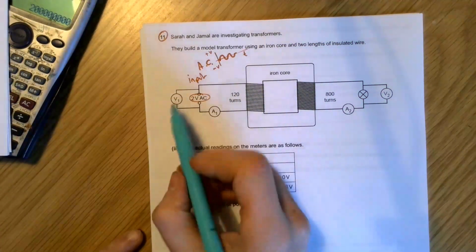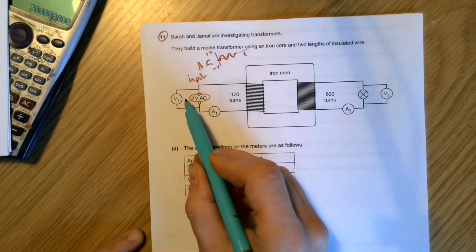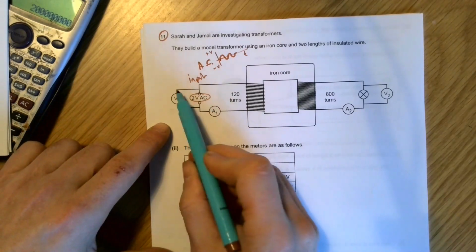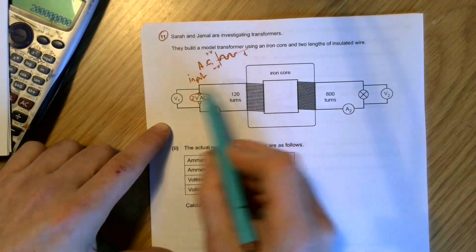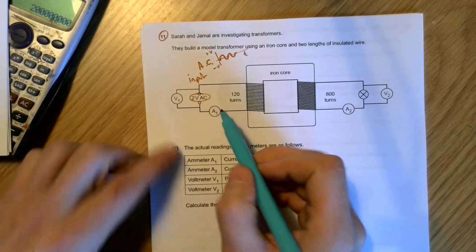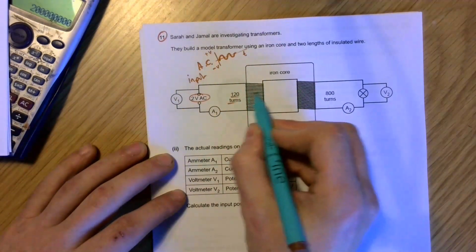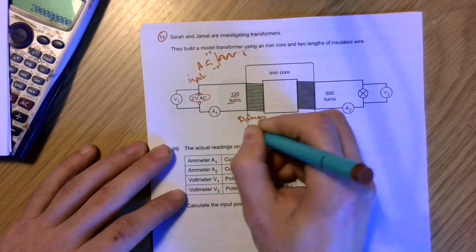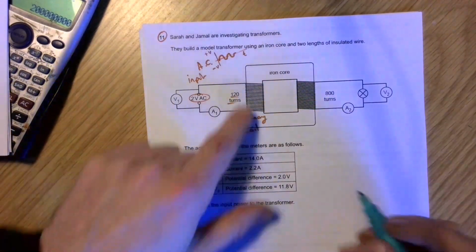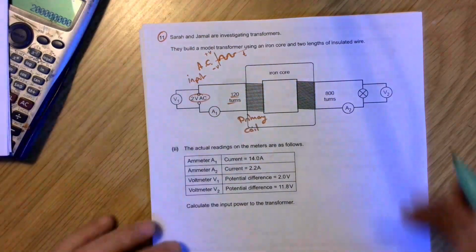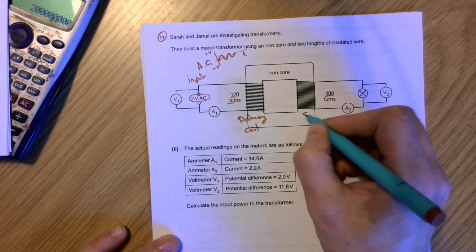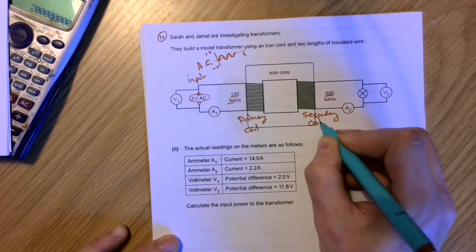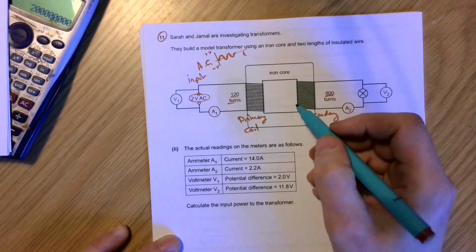work. We've got a voltmeter and an ammeter to measure the potential difference and the current. The voltmeter is put in parallel. The ammeter is put in series. We've got 120 turns round the primary side, so the primary coil is the first coil, and then we've got 800 turns round the secondary part of the transformer, so the secondary coil.